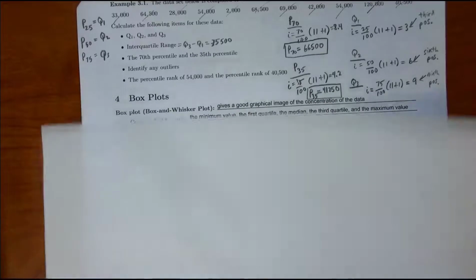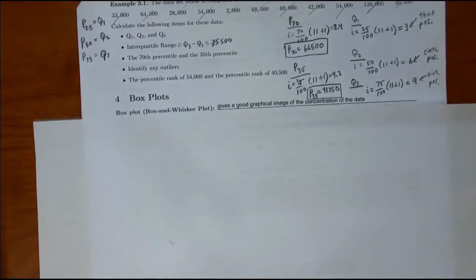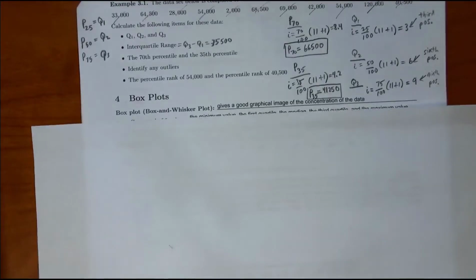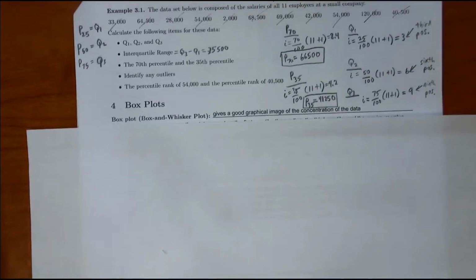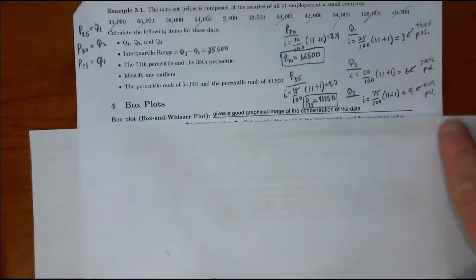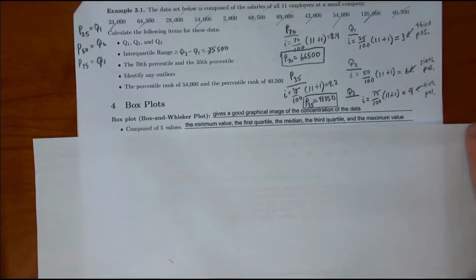All right, now what's a box and whisker plot? Basically, a box and whisker plot, also called a box plot, is a way to display data. Of course, it's a graph, and it includes the quartiles, Q1, Q2, and Q3, and it's nice because it tells you where most of the data are concentrated.